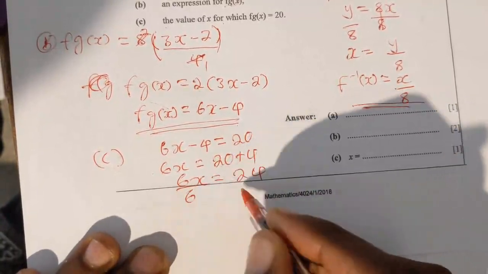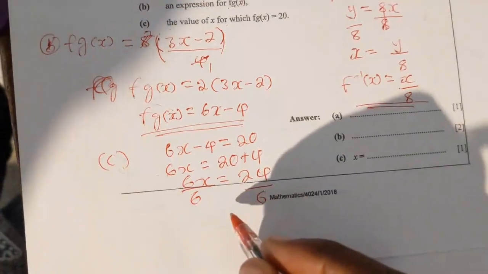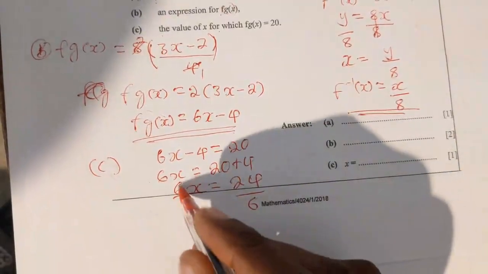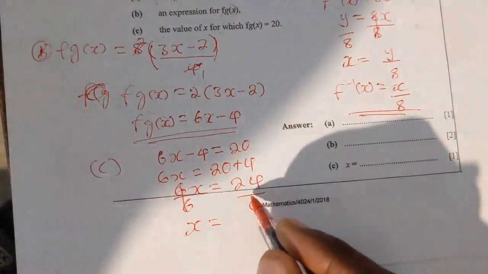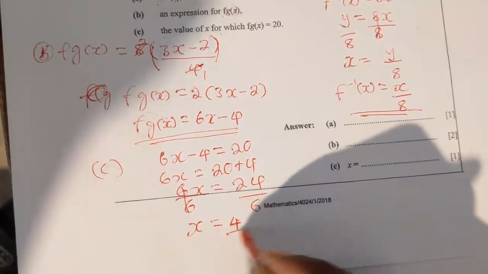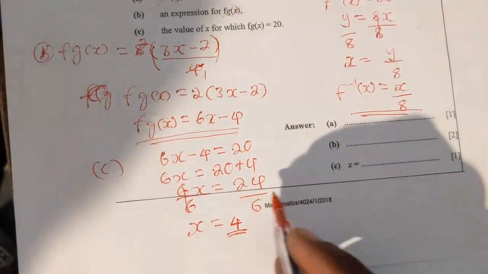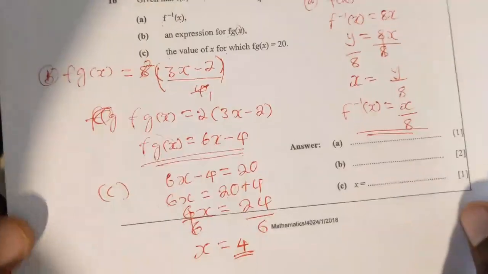Then divide by 6, so x is equal to 24 divided by 6, that is going to be 4. So the value of x is 4. That is how you solve the question.